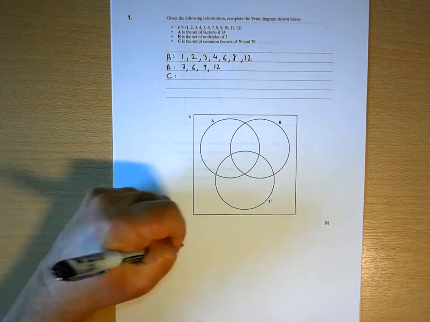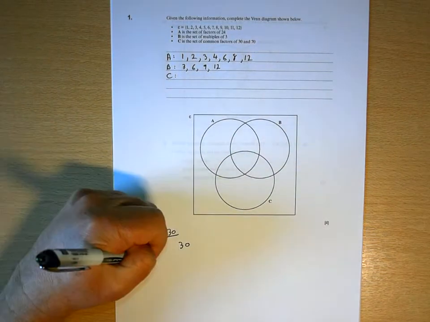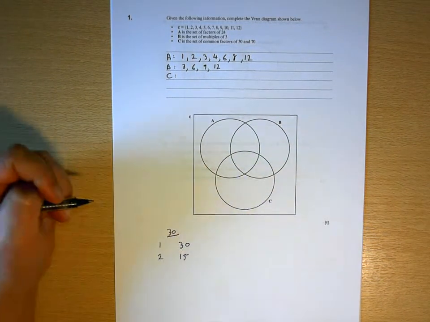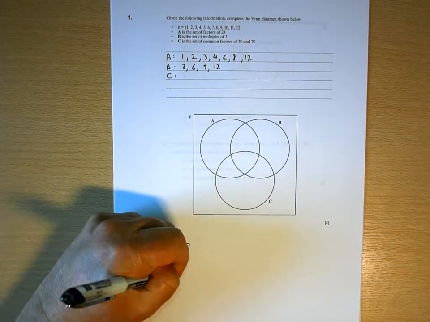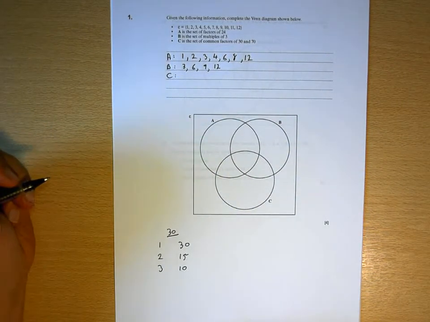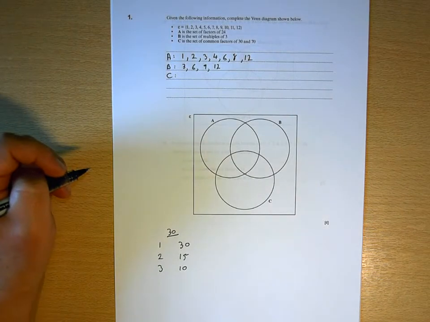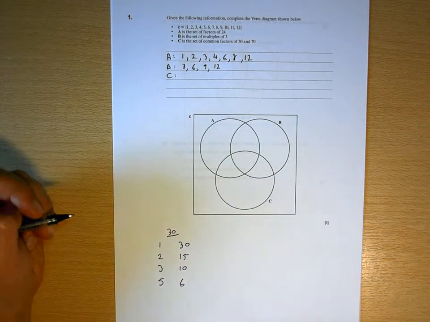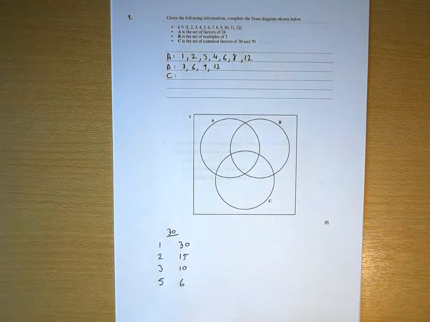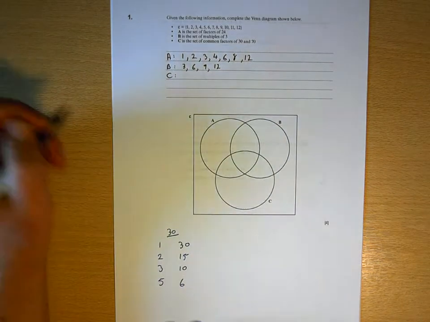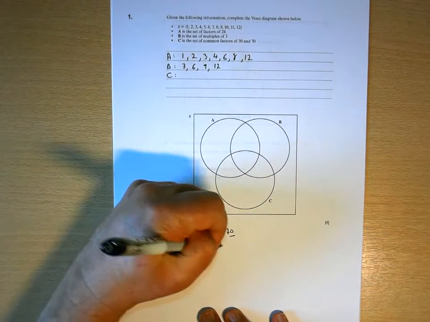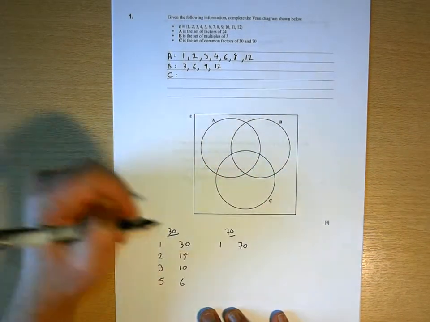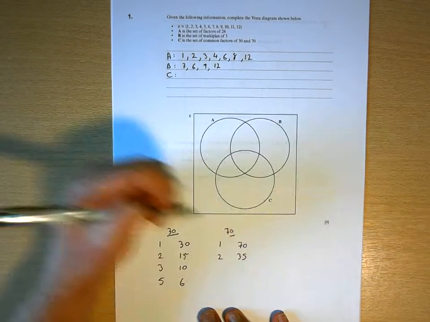So 30: 1 and 30, 2 and 15, 3 and 10. 4 doesn't go into 30, 5 does 6 times, and then if we went to 6 we just reverse that list. So those are the factors of 30.